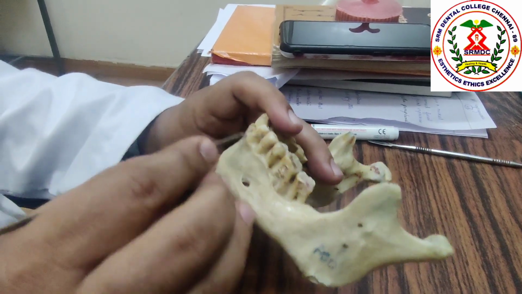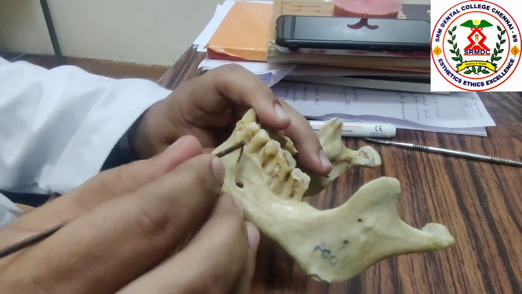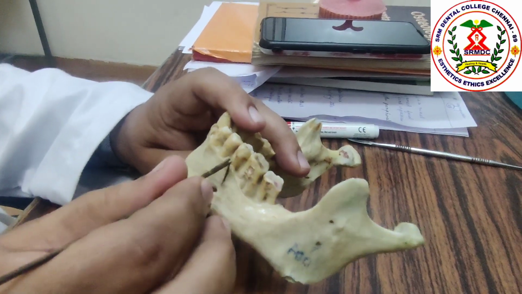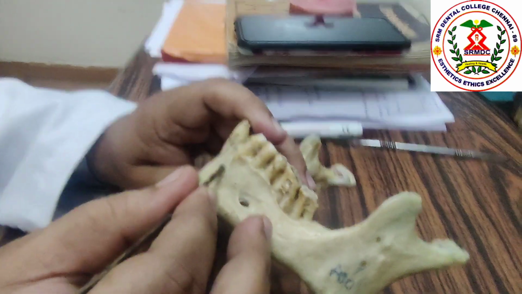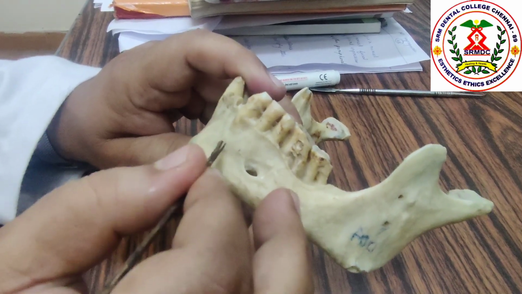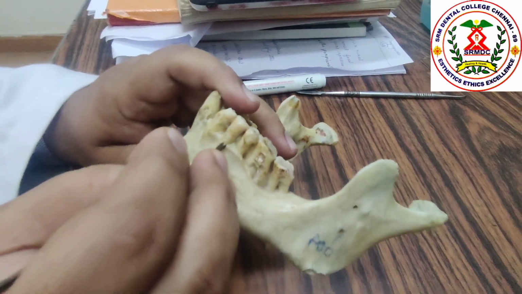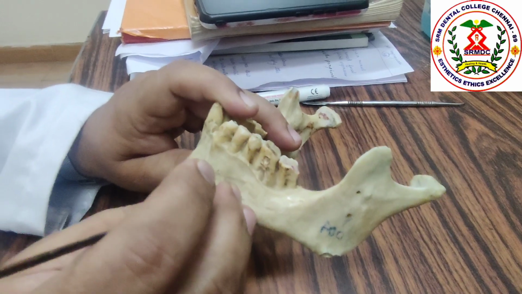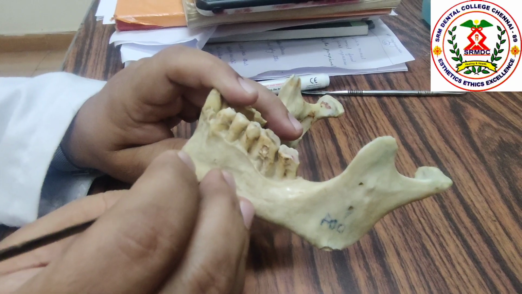Now come to the upper border. Upper border is called alveolar border, because this provides sockets for teeth. These sockets have different septa according to teeth. Now see here, below the incisor teeth there is a depression. It is called incisive fossa. Then between canine and premolar we have a foramen, that is called mental foramen. Mental nerves and vessels emerge from there.